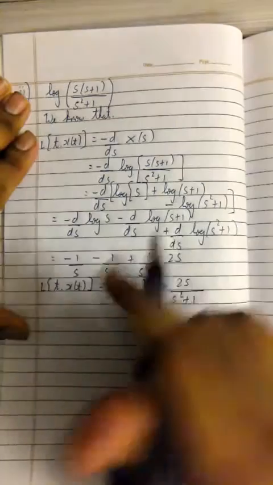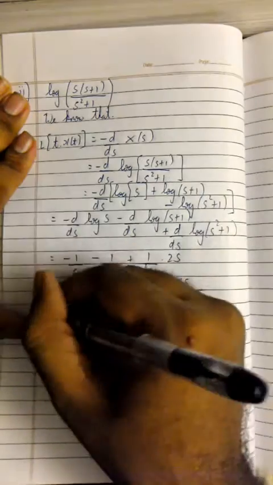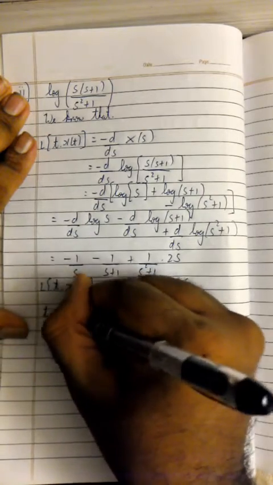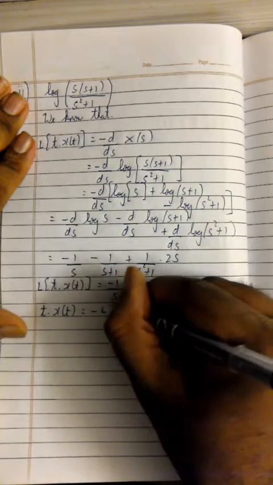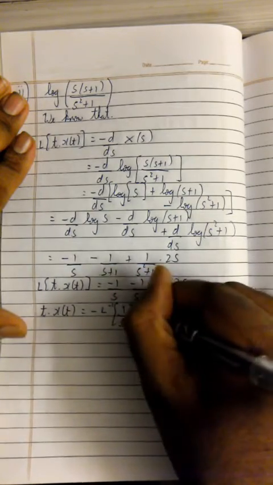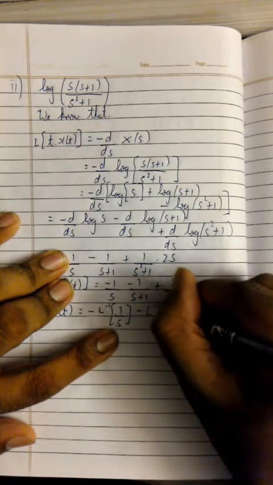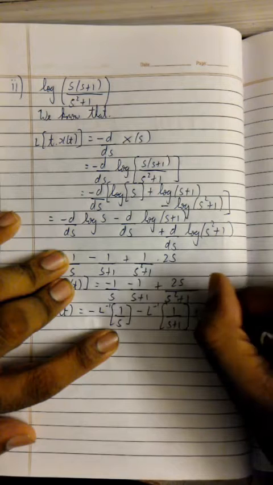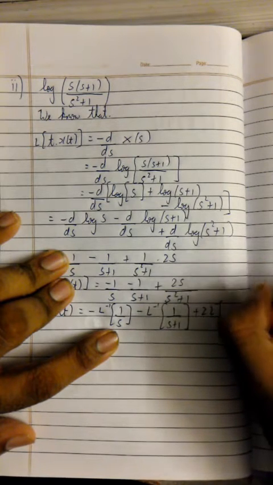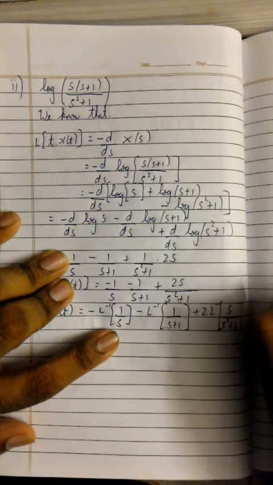Okay, so therefore the Laplace inverse of this, or t into x of t, is equal to minus Laplace inverse of 1 by s, minus Laplace inverse of 1 by s plus 1, plus 2 into Laplace inverse of s by s square plus 1.